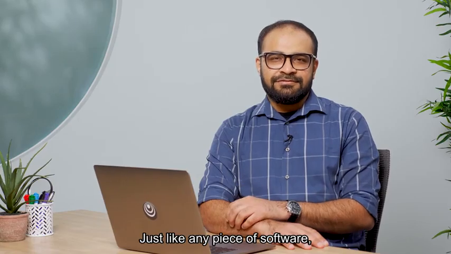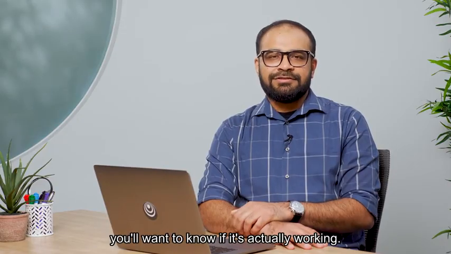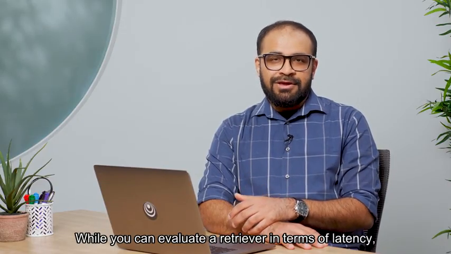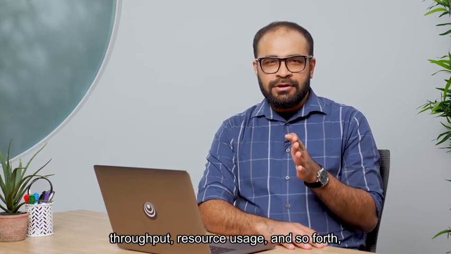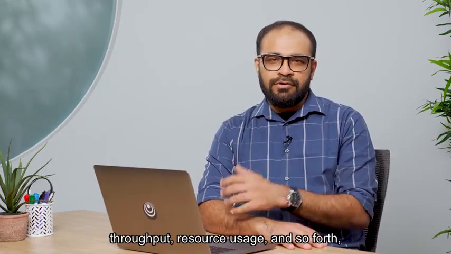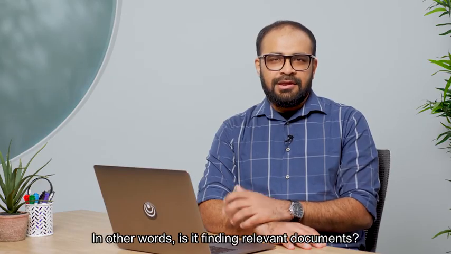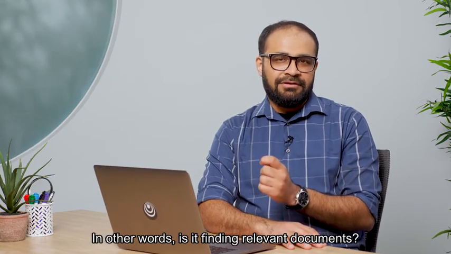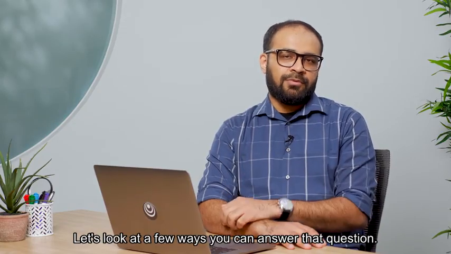Just like any piece of software, once your retriever is up and running, you'll want to know if it's actually working. While you can evaluate a retriever in terms of latency, throughput, resource usage, and so forth, what ultimately matters is search quality. In other words, is it finding relevant documents? Let's look at a few ways you can answer that question.